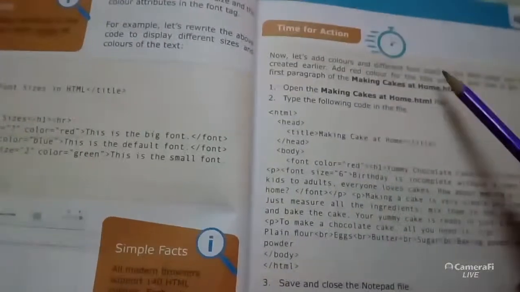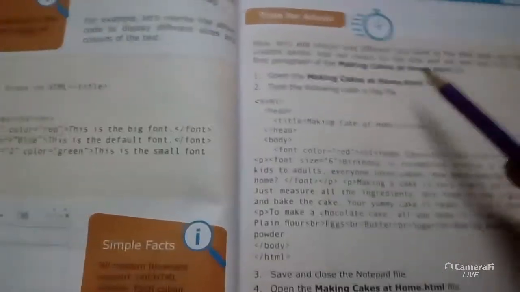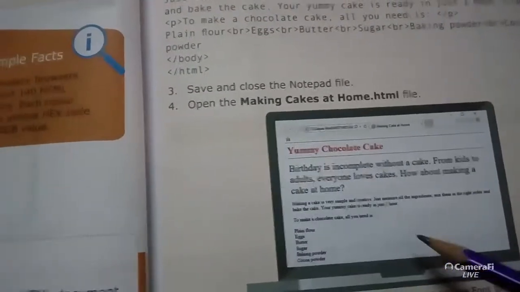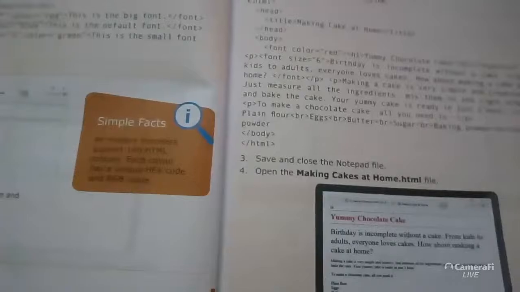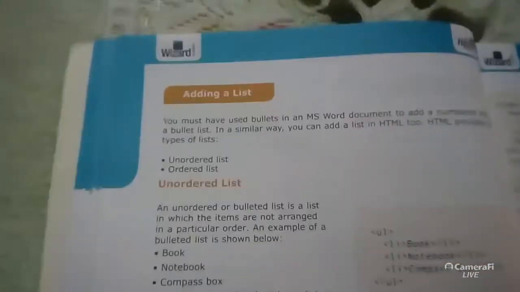Now here is time of action. I won't read this one. You can read it and get the output here. And if you have a computer or laptop at home, you can practice it.